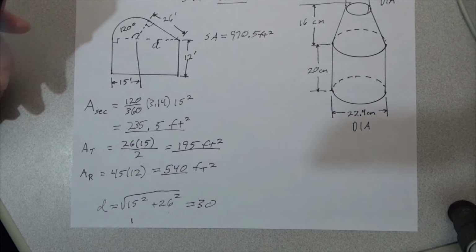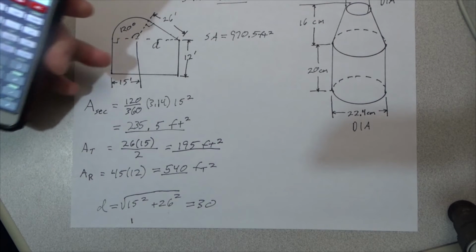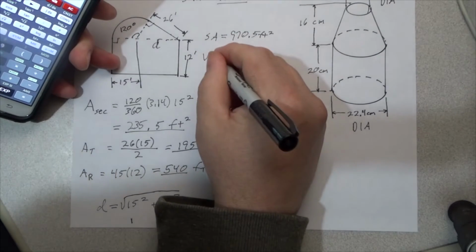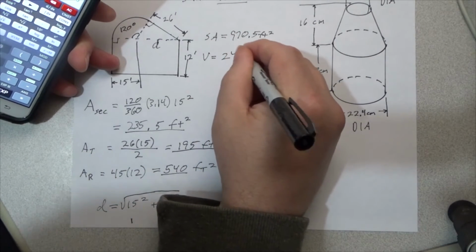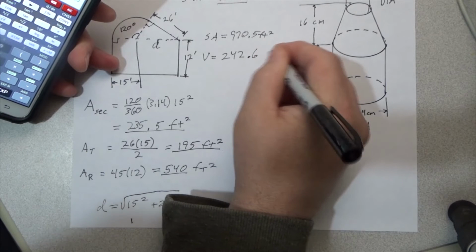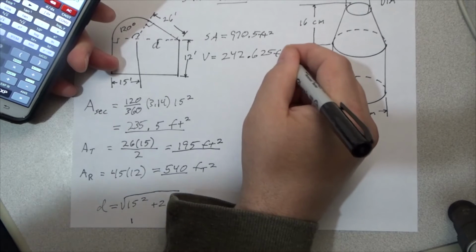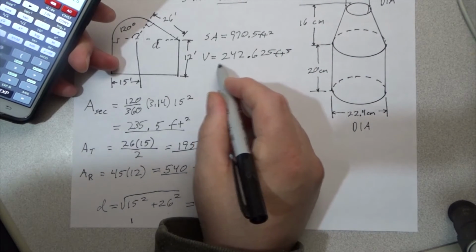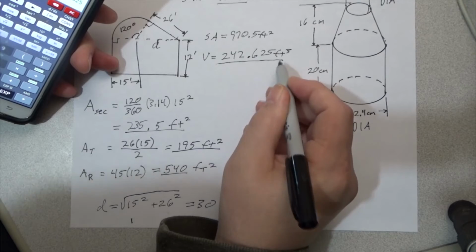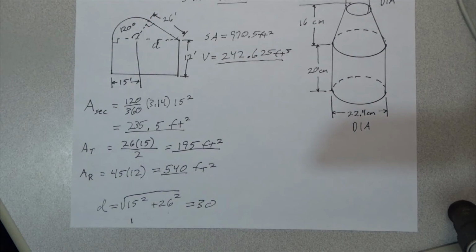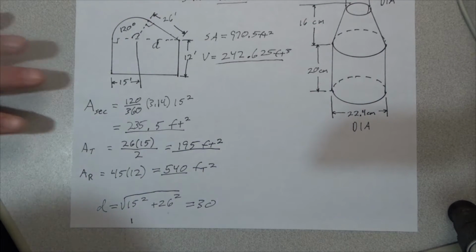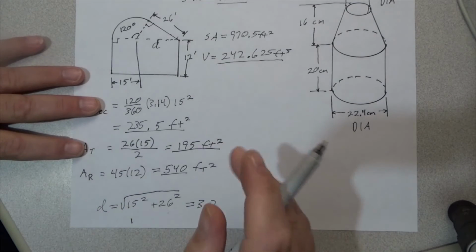So we multiply that by the height. And that volume will be times 0.25 equals, the volume is equal to 242.625 feet cubed. So that's the volume in feet cubed. Well, they want cubic yards. So how do we take care of that problem?